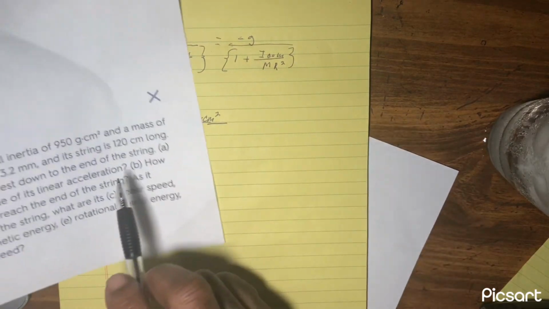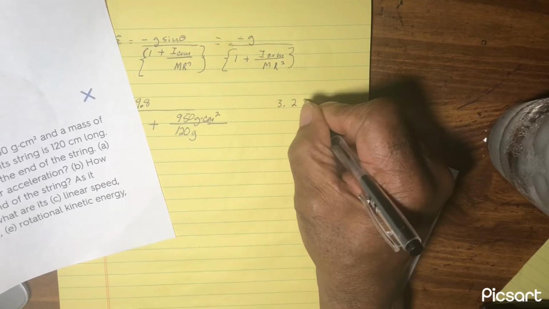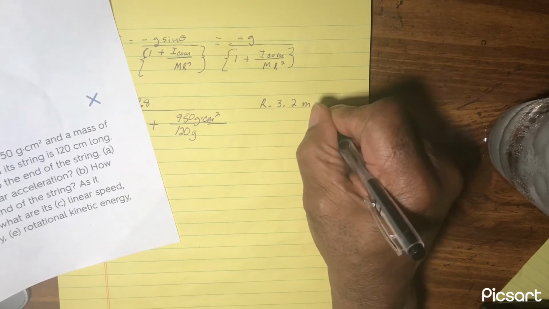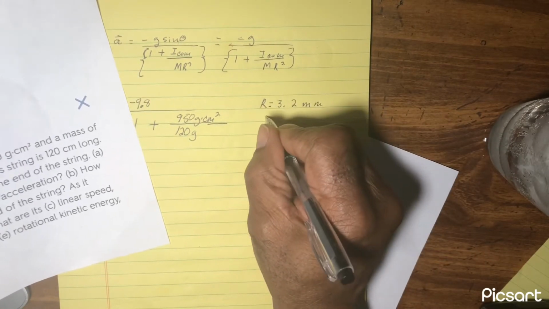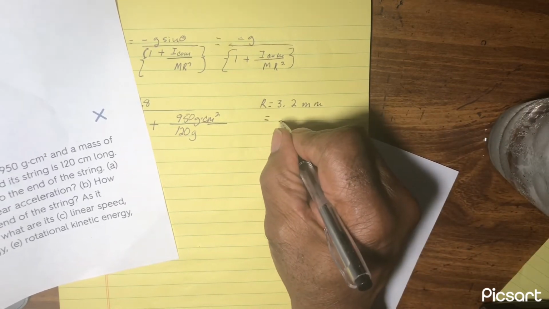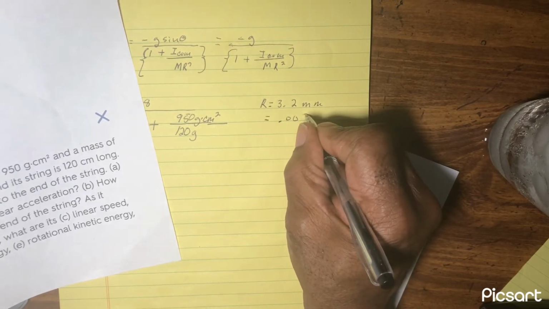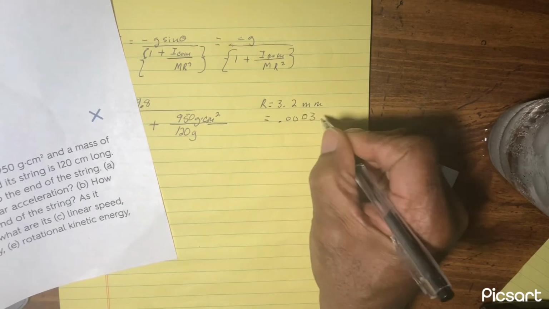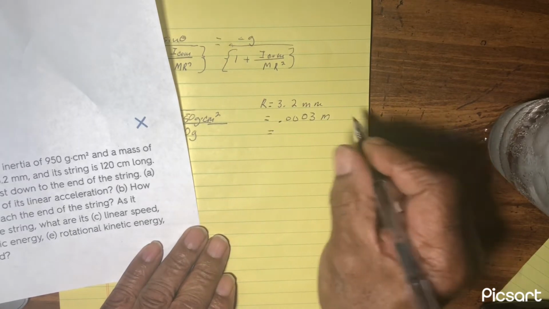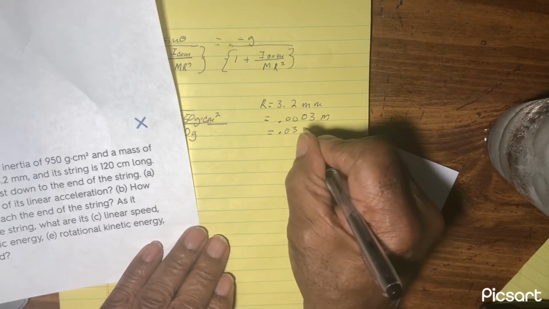Now the radius is 3.2 millimeters, which is equal to 0.003 meters, which would be equal to 0.32 centimeters.